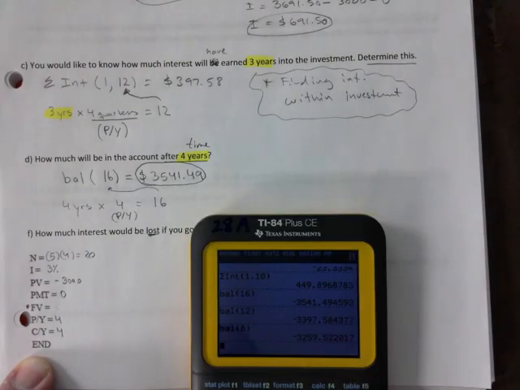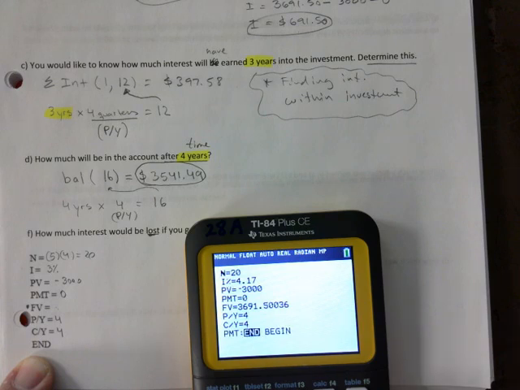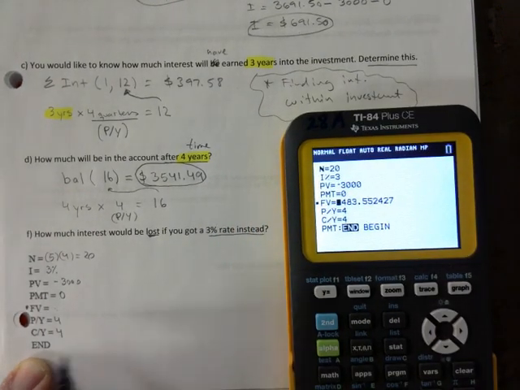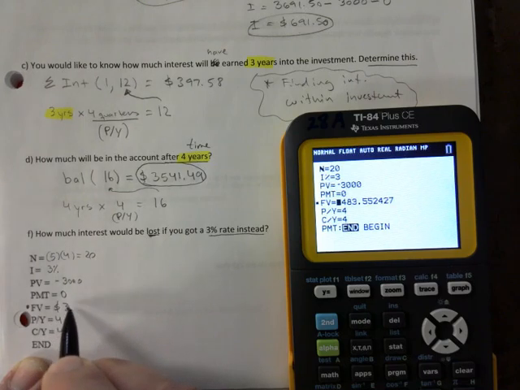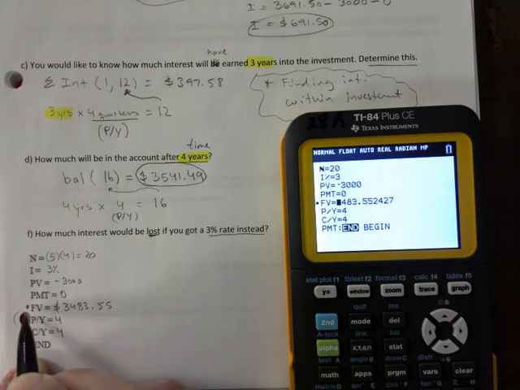So go to your TVM solver. Change the 4.17 to 3. And I'm just going to go to future value right there. I'm going to go alpha and enter to get the new number. And this is my new number, 3483.55.